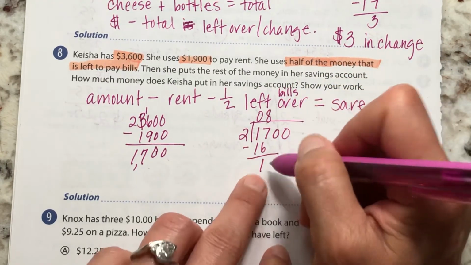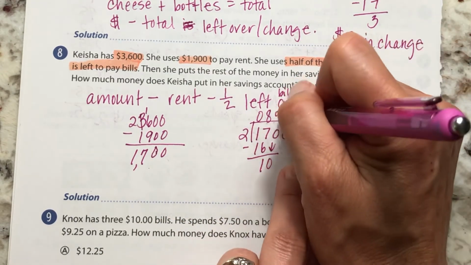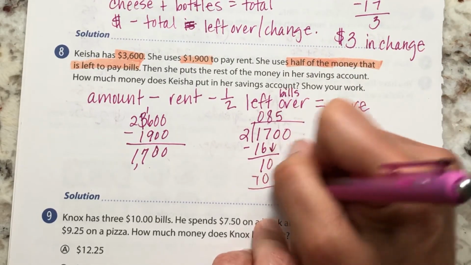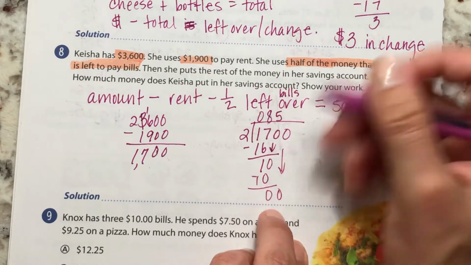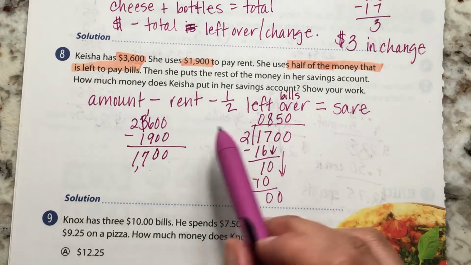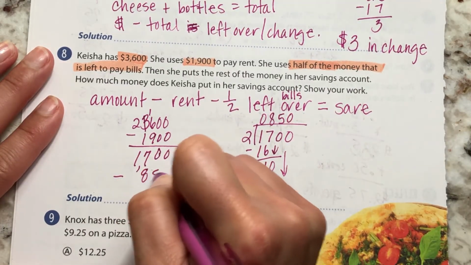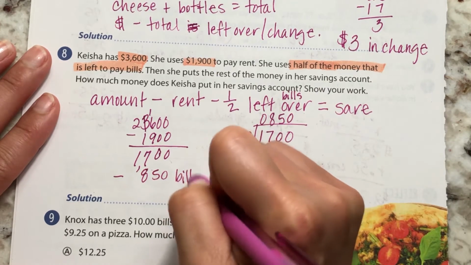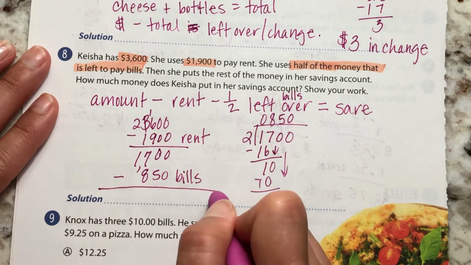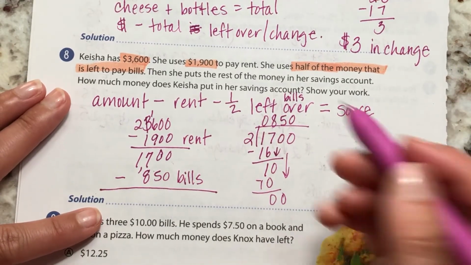I'm going to subtract that and get 1 left over, bring down my 0. 2 goes into 10 5 times, and then multiply that out. It gives me 0. I bring down my other 0. 2 goes into 0 0 times. So I'm left with 850 as being half for bills. So I'm going to subtract out the 850 for bills. Remember, this was rent. And the number I get will be the amount that she's able to put into savings.